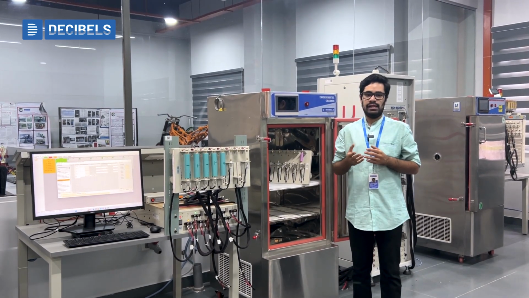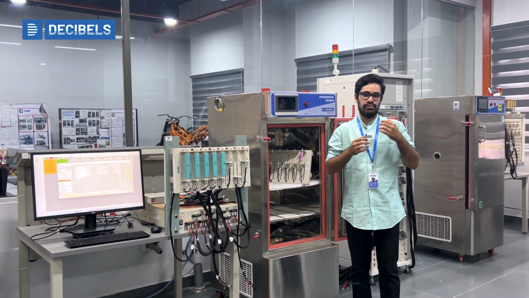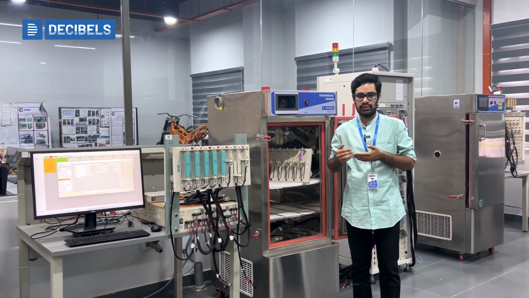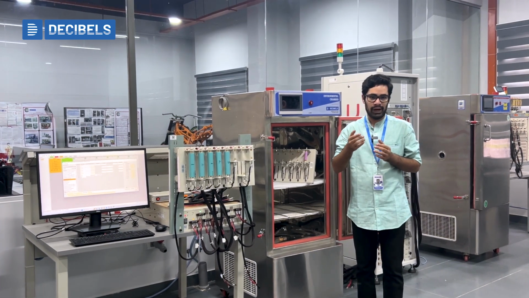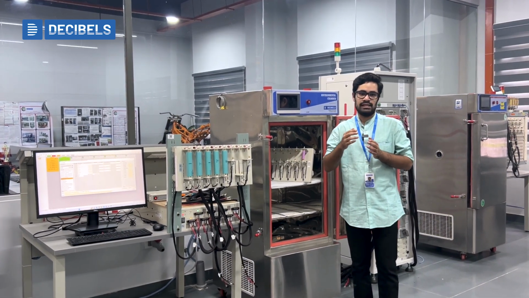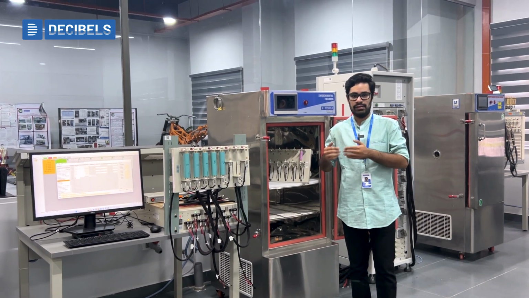So the static capacity test is performed by discharging the cell at a constant current from maximum voltage to the minimum voltage, and the pulse power characterization test is performed by providing a series of pulses, that is charge and discharge pulses, again between the maximum voltage and the minimum voltage.